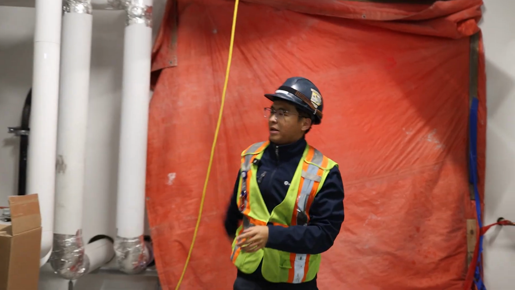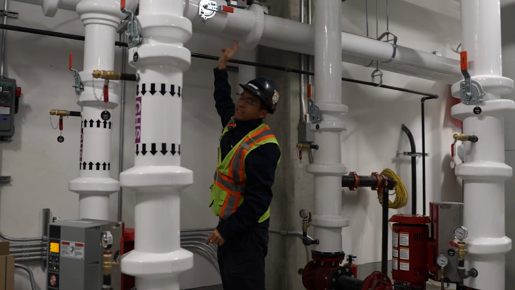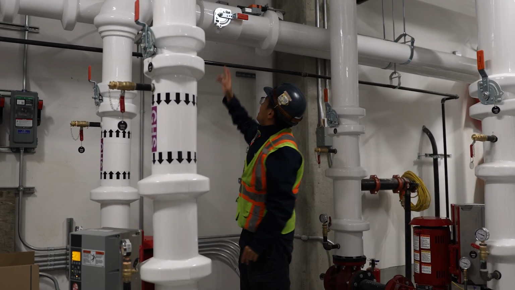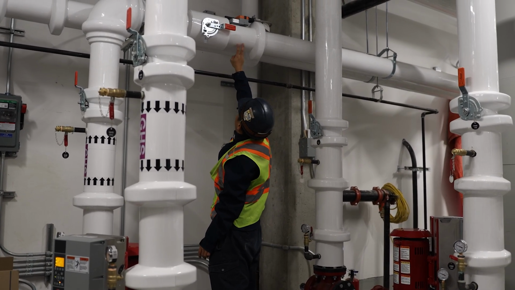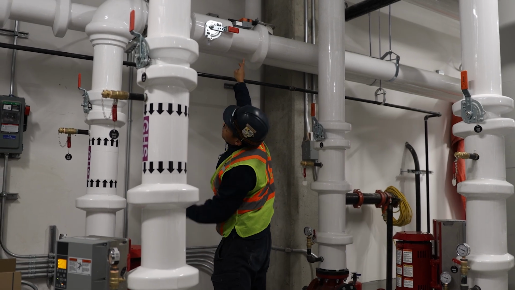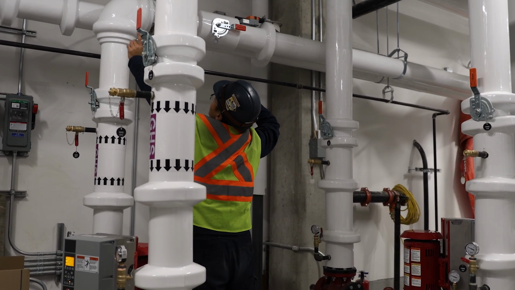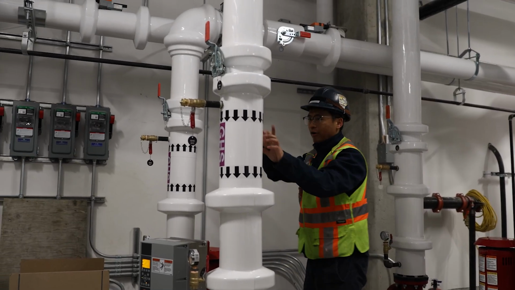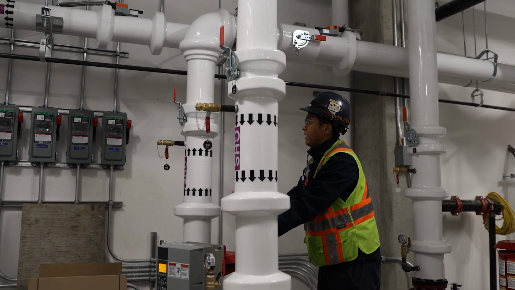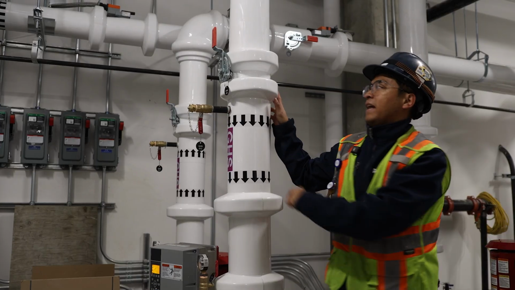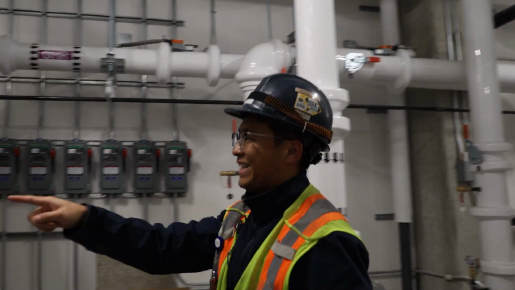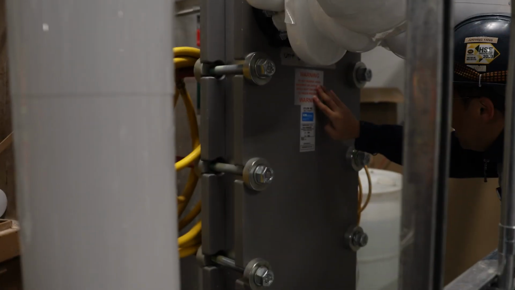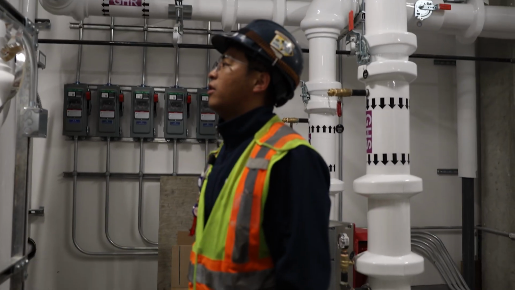If we come to that side, this is the HRV heating isolation valve. Right now, both valves are open, one on the supply and one on the return. The flow is fed by this pump, which is running right now. The heat is coming from this heat exchanger, which is heat exchanger 3.